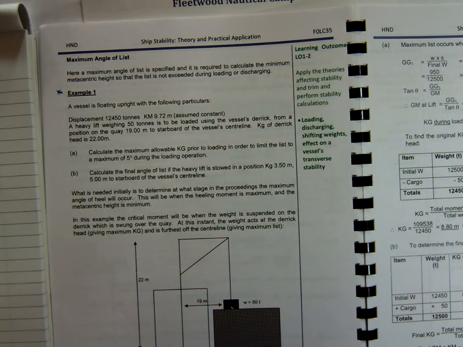So what we have to do with a problem like this is look at it and work out when we're going to have our maximum listing moment. In other words, at what point when the vessel picks up the weight will the maximum listing moments occur, bearing in mind that moments are always weight times distances. If we can find at what point that occurs, we can use our formula tan theta is GG1 over GM and calculate our GM at the time of the maximum angle of list.